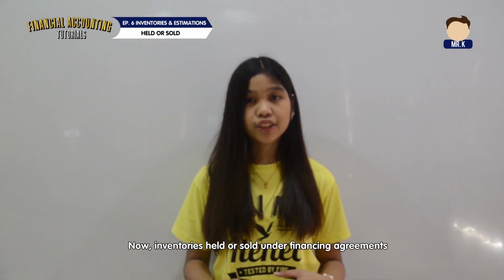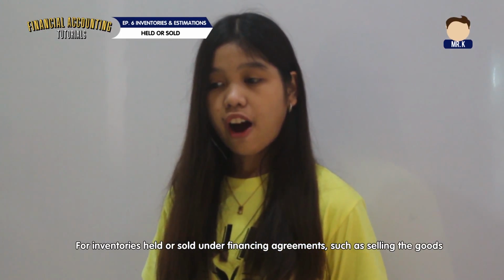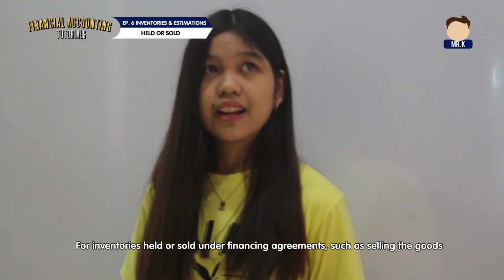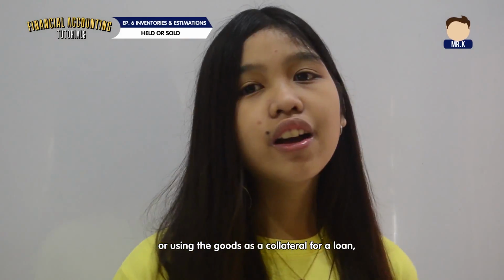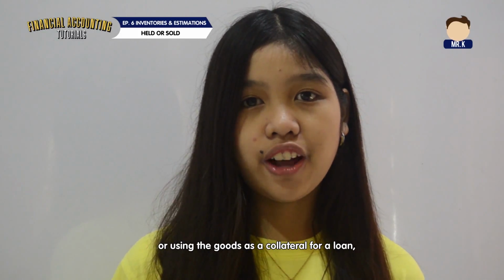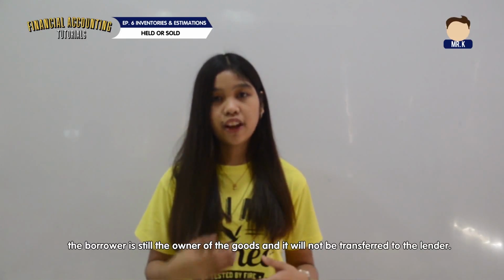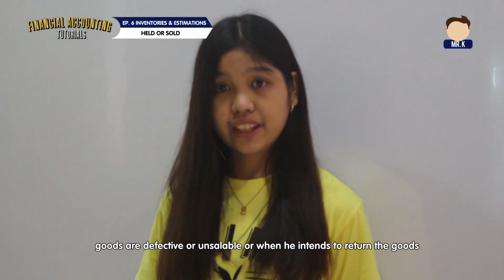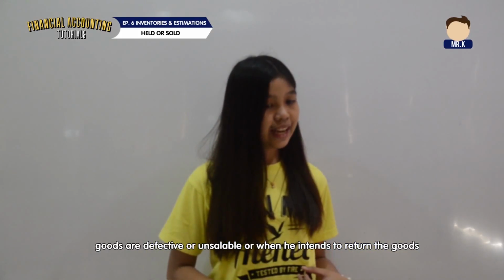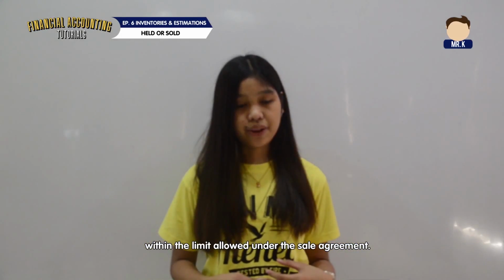Now, inventories held or sold under financing agreements. For inventories held or sold under financing agreements, such as selling the goods but assuming an obligation to purchase them back, or using the goods as collateral for a loan, the borrower is still the owner of the goods and it will not be transferred to the lender. The buyer does not recognize inventory when, for example, goods are defective or unsaleable, or when he intends to return the goods within the limit allowed under the sale agreement.